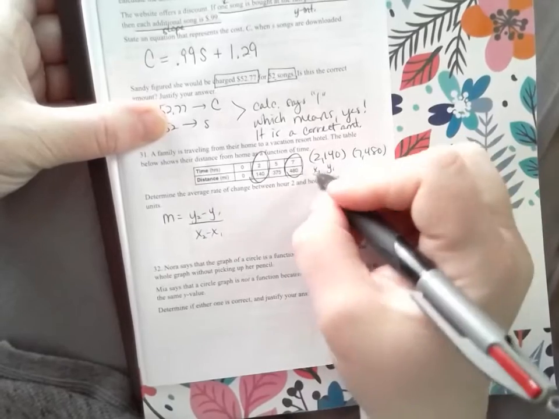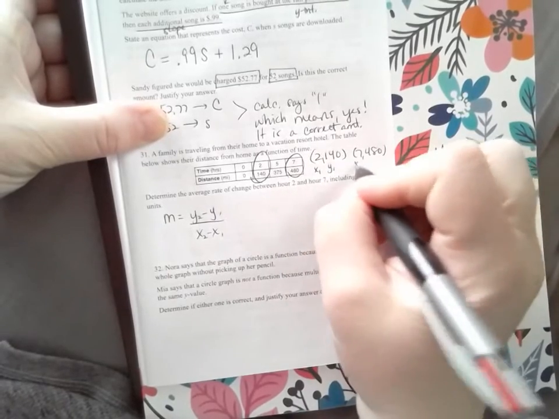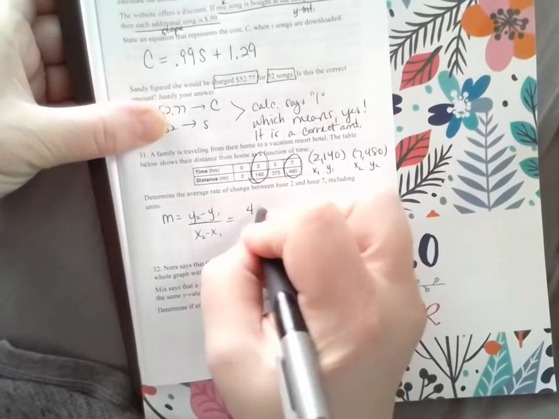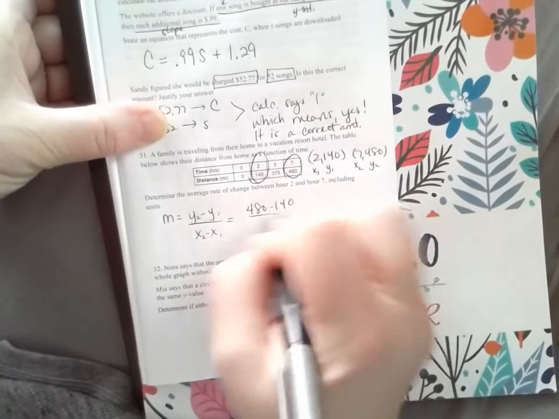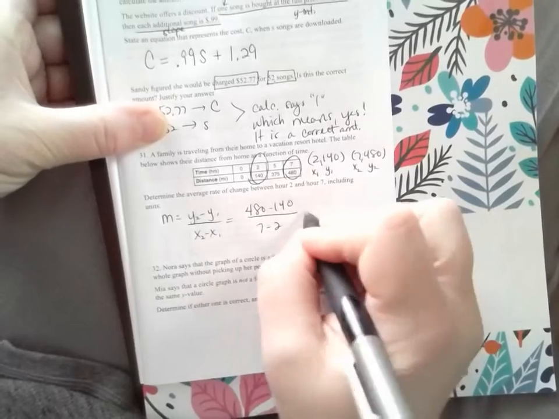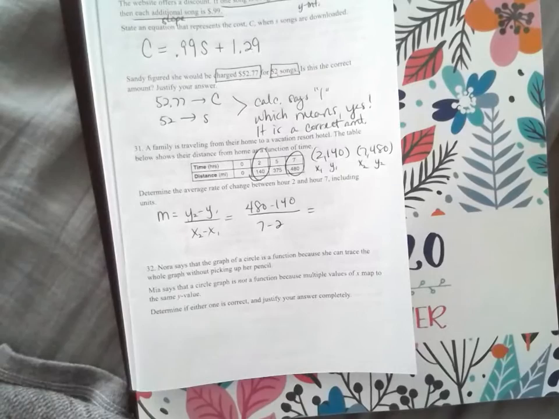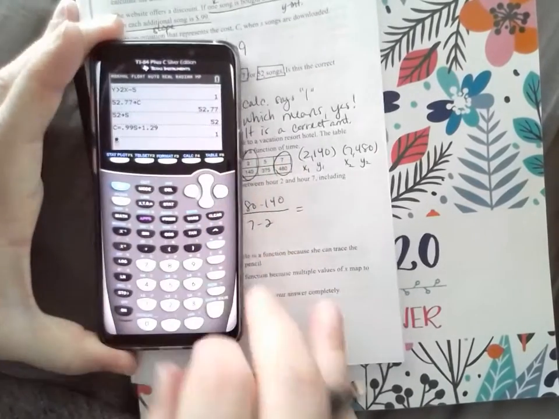Label them. This is the first x, the first y, the second x, the second y. 480 minus 140 over 7 minus 2. Throw that into the calculator exactly how you see it using the fraction option.